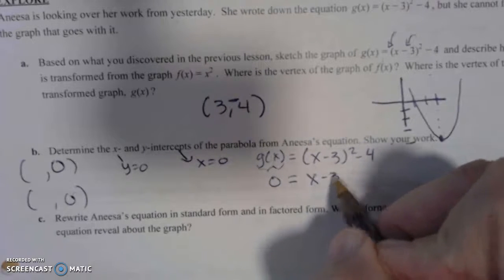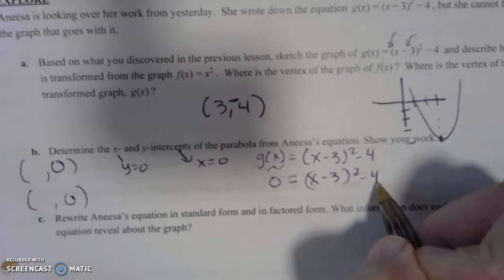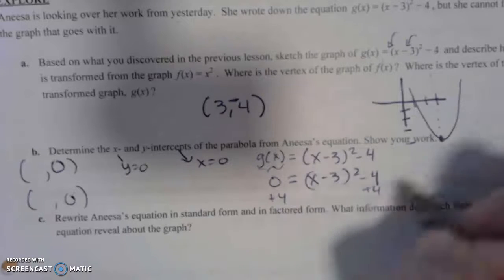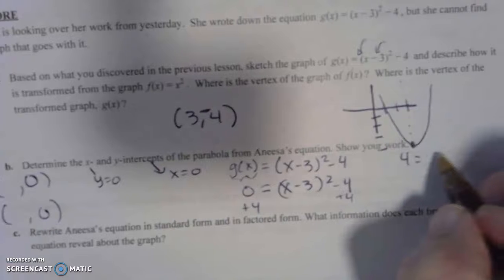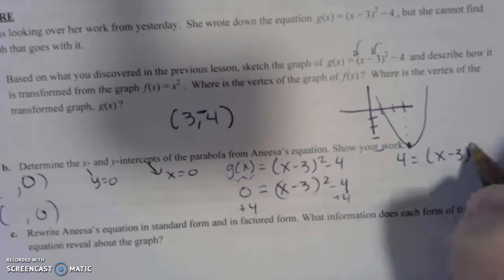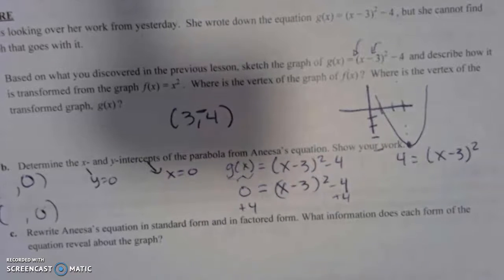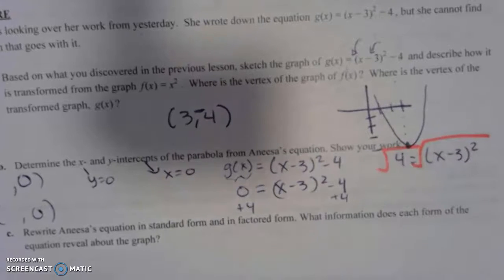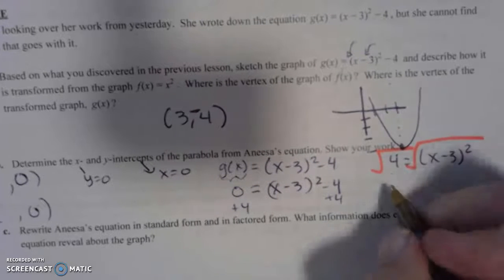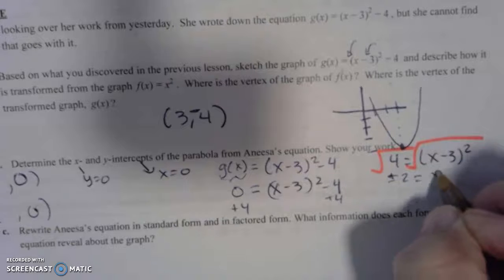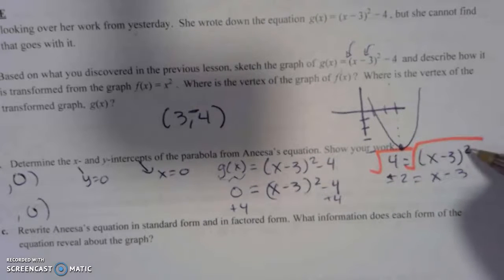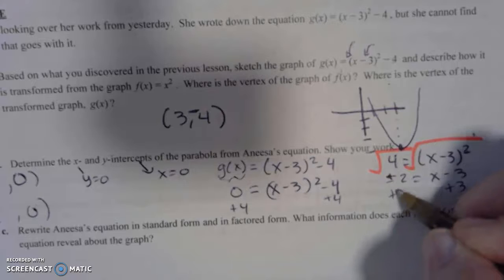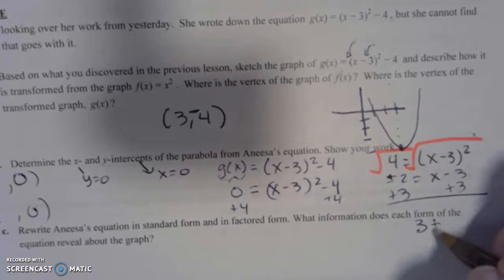You get x minus 3 squared minus 4 equals 0. I'm going to add 4 to both sides, and we get 4 equals x minus 3 squared. When we have that term squared, to solve for it, we take the square root of both sides. So we get plus or minus 2 equals x minus 3, because the square and the square root cancel each other out. Then we add 3, so we have 3 plus or minus 2.